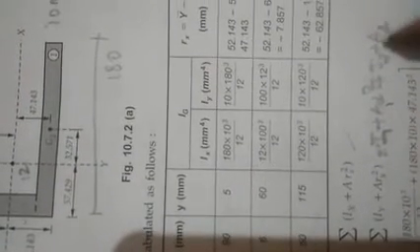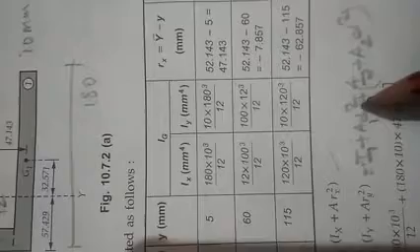I2 plus area 2. Okay, this is for area 1, for the first section. This is for I2 plus I2 plus area into d square. So this is for the second area. The another will be continued. Plus I3 plus area 3 d square.